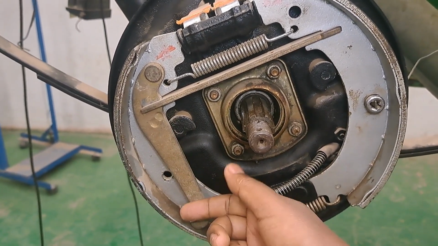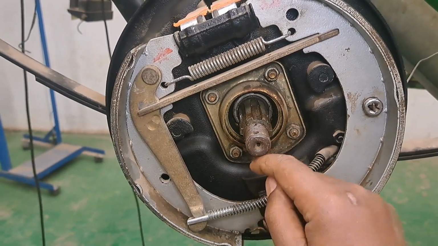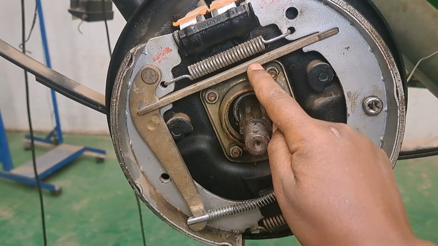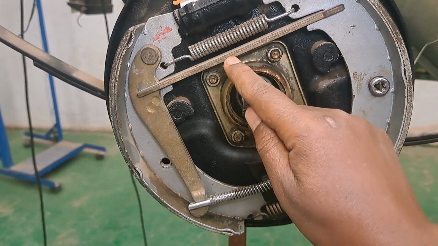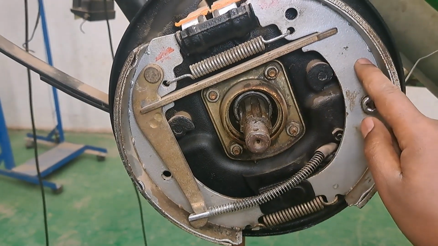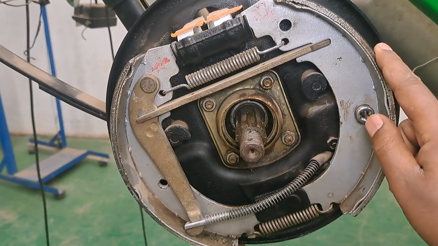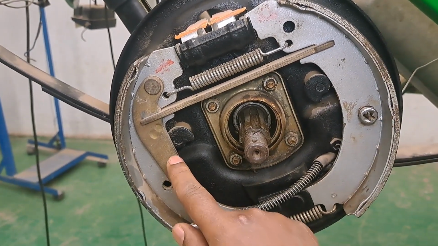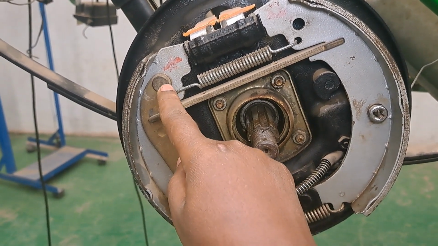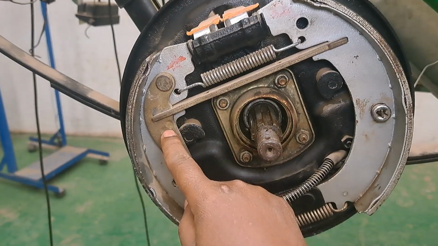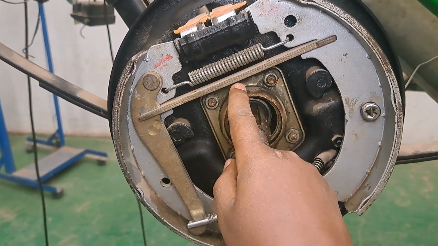When the parking lever is moved in this direction, it will force the strut. This is the strut. So when this is pulled, it will force the strut, and the strut will force the leading shoe onto the drum. The idea is when this lever is pulled, it will pivot right here. There is a pivot on the upper side. It will pivot right here, and then it will move the strut.